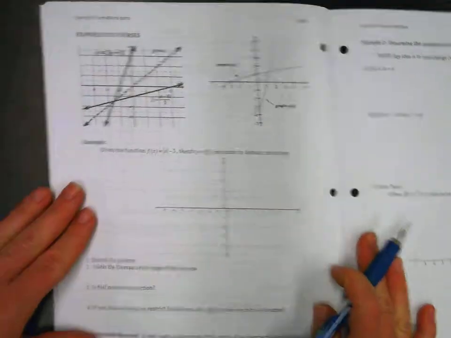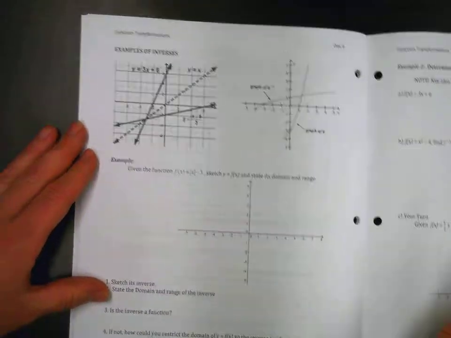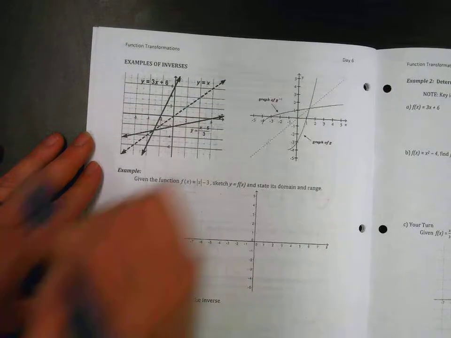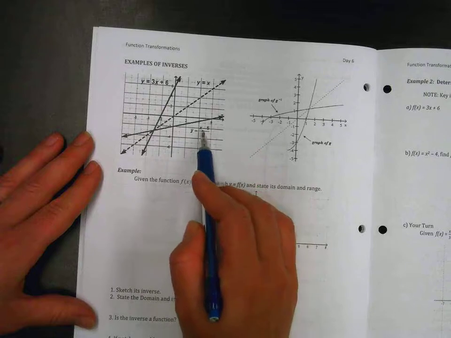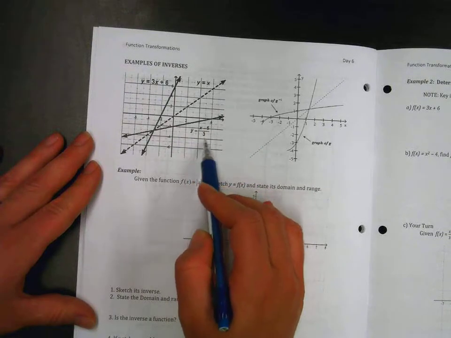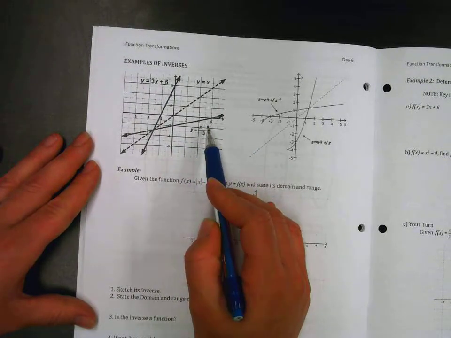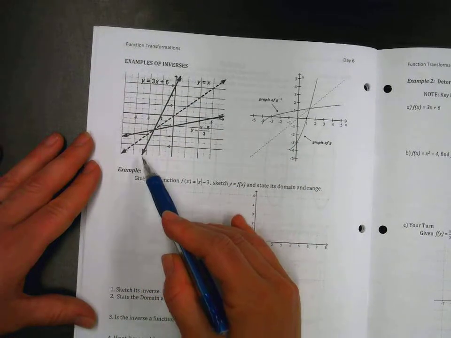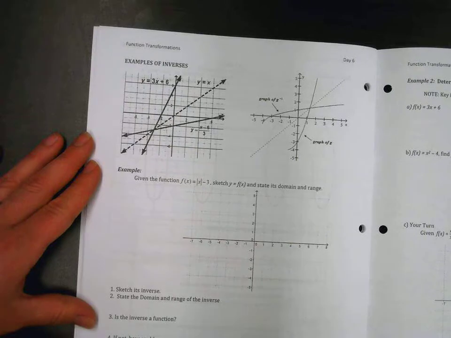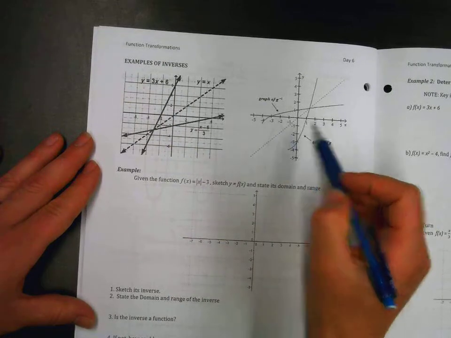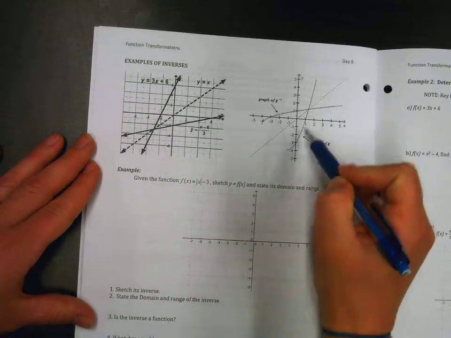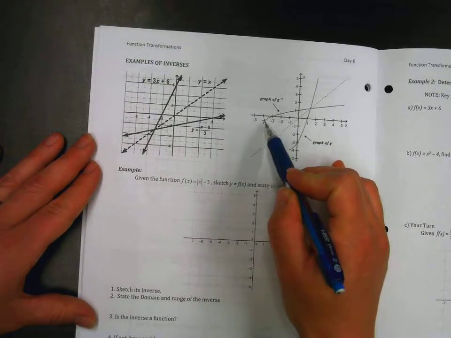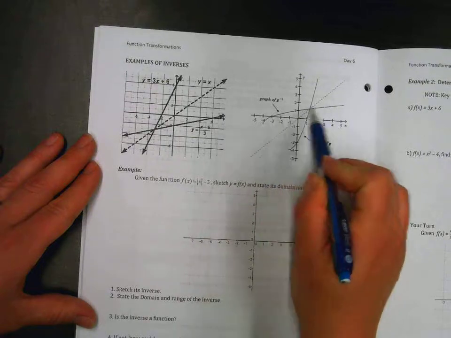All right, so just some examples of inverse functions. So here is a linear function of 3x plus 6. The inverse function would become (x minus 6) divided by 3, and we'll get into how to get this equation. And so you can clearly see a reflection of this line through the line y equals x. Again, this is our original function g. The inverse function would be this reflection in the line y equals x, so our new function would look like this.